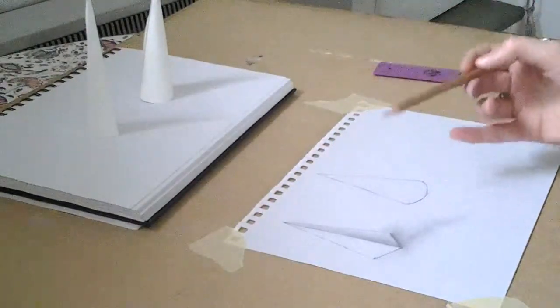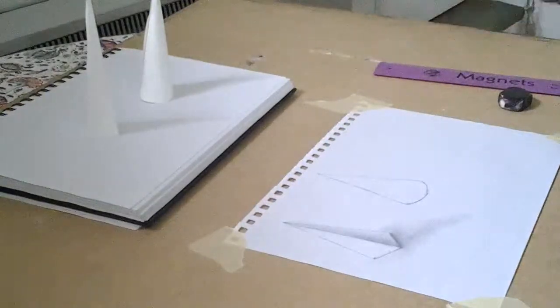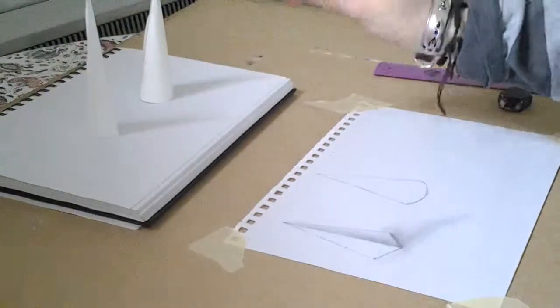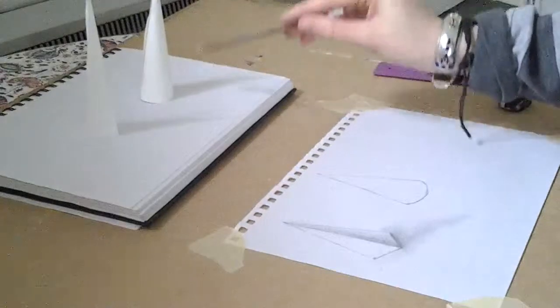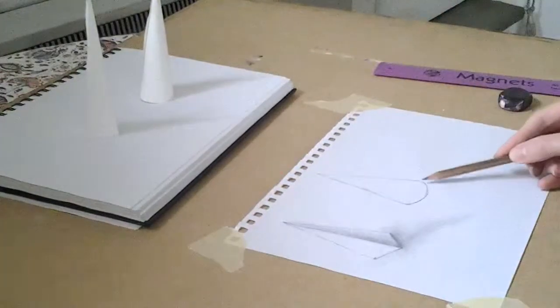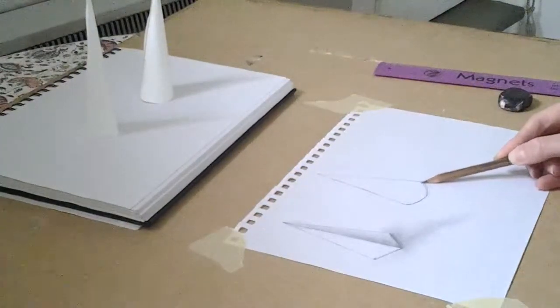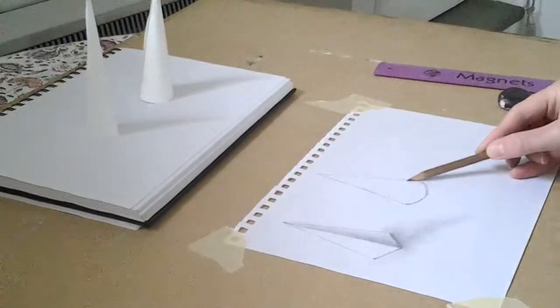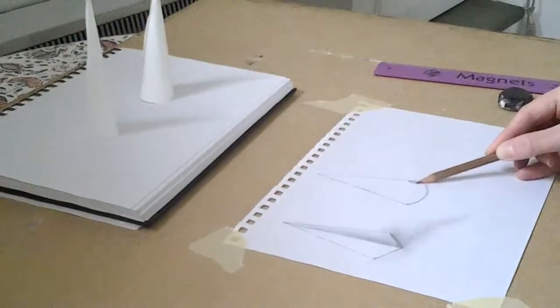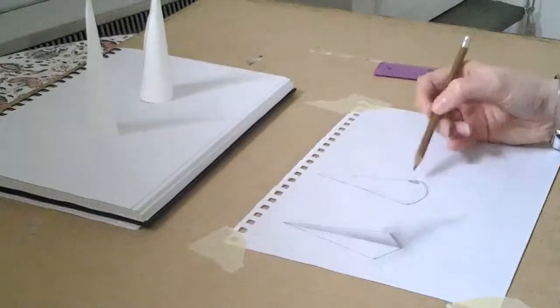Now, to create the shading on this, we're going to create it as an arc. As we can see, the light side is here, the dark side is here. So again, I am going to start shading. Again, in this case it's this side here that's the darkest.